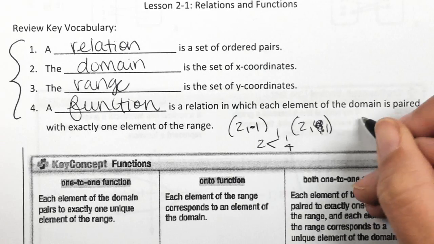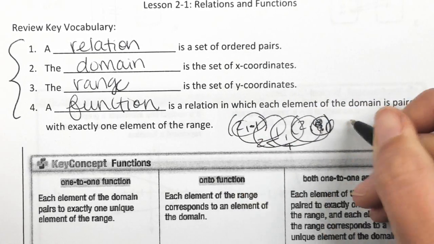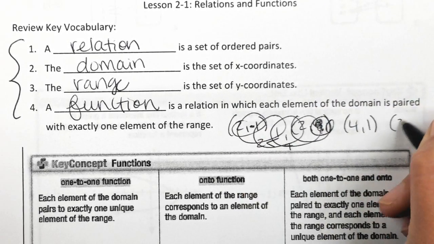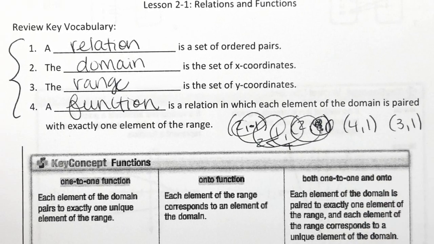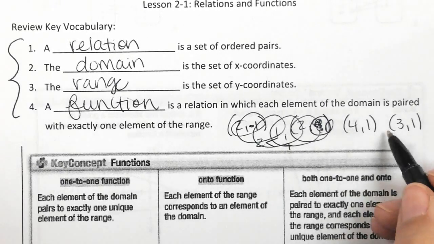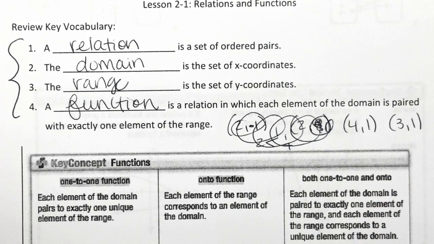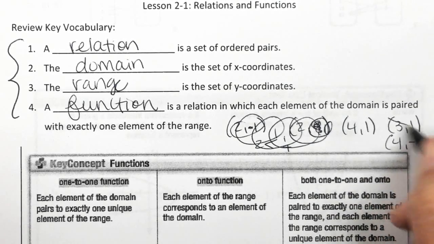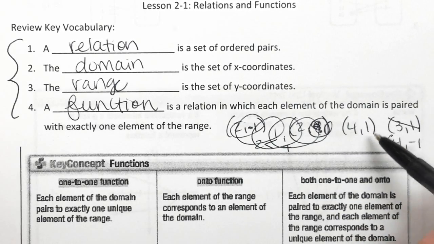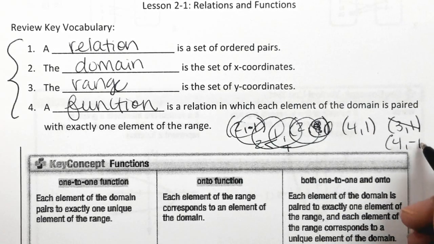Like, for example, you could have (4, 1) and (3, 1) because you have two different x values going to whatever y values. But you couldn't have (3, 1) and (3, 1) or (3, 1) and (3, 2). Does that make sense? Yes? Well, I was asking if it was like (4, 1) and (4, -1). Yeah, that couldn't work because you have the same x value going to two different y values.